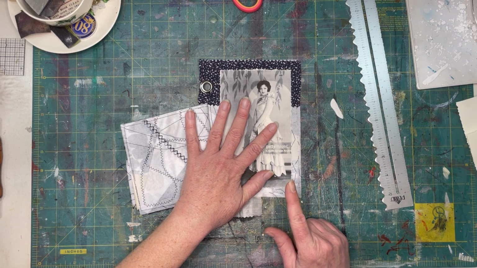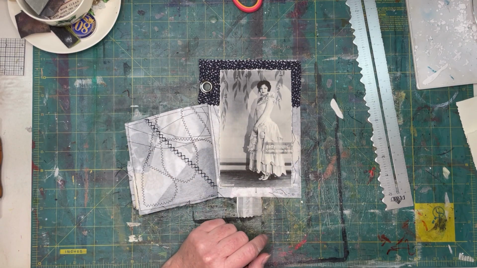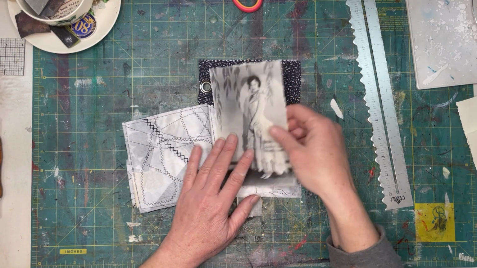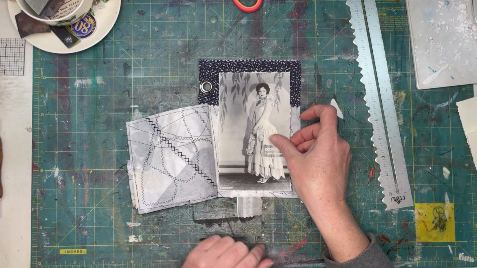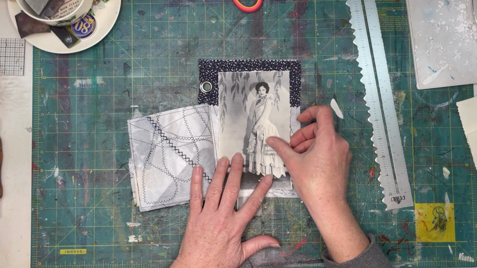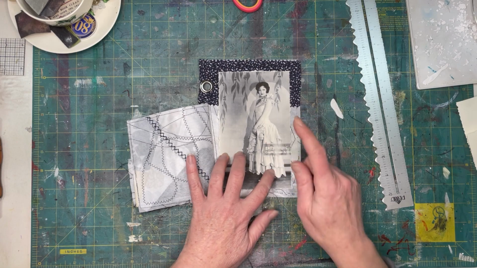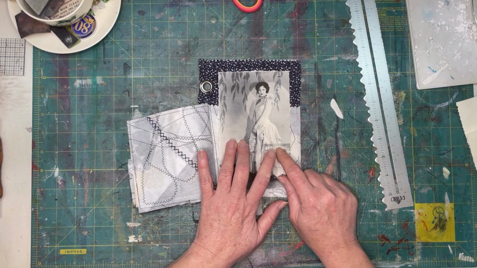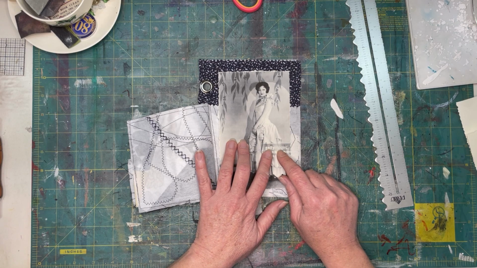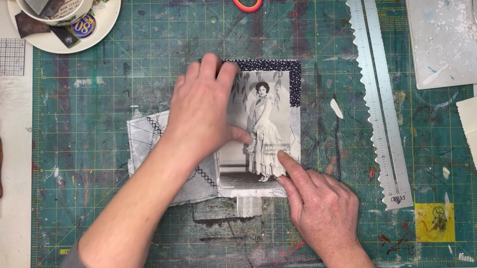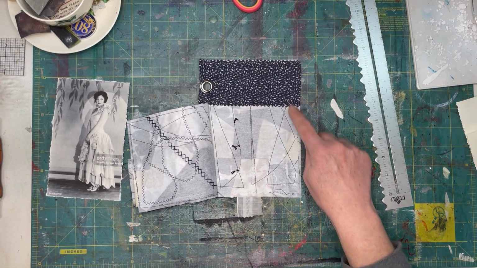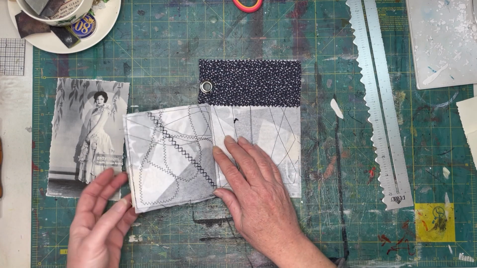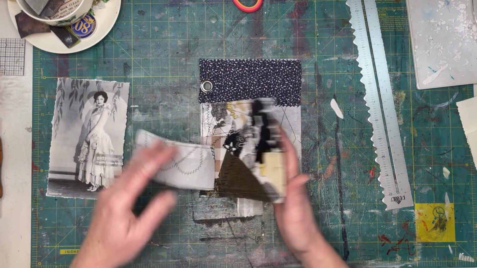I think I want to do some spray. So I'm going to do some distress spray on there, maybe. You know what? Let's do it. Do we want to do distress spray on her? No, we don't. Let's do, I have some hickory smoke. I think that'll look nice to finish this out. Maybe I'll hit these a little bit as well.